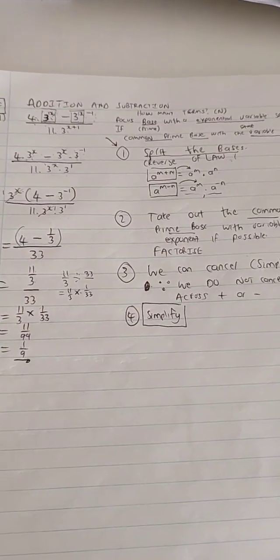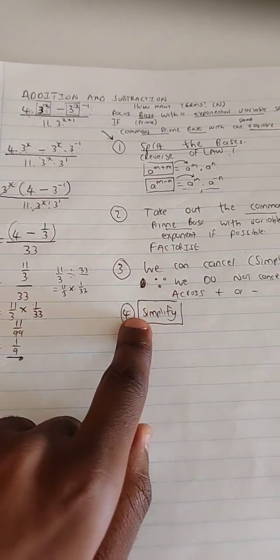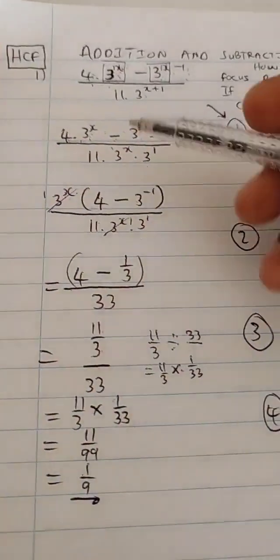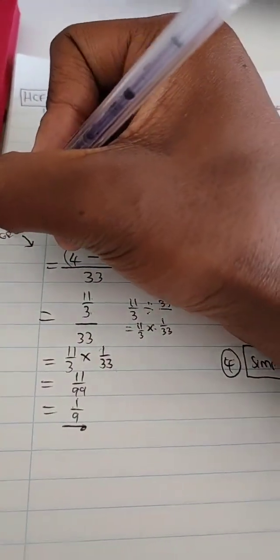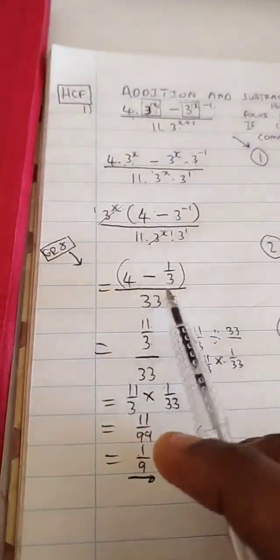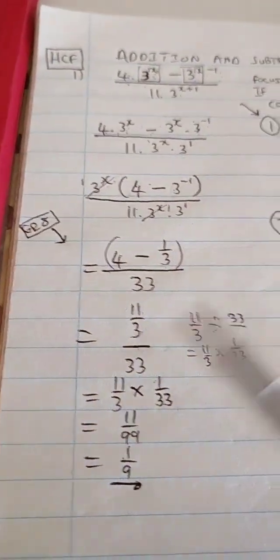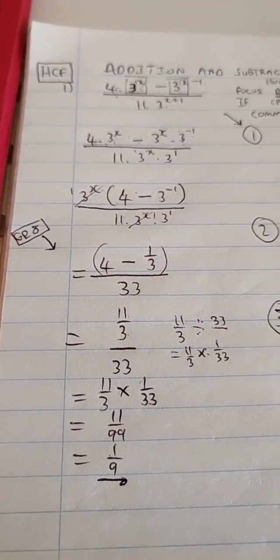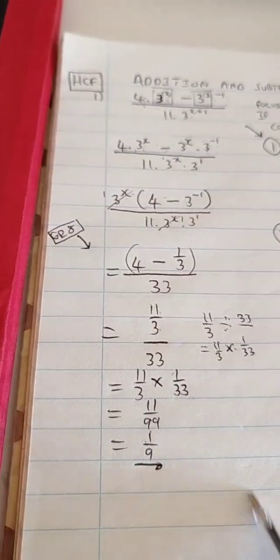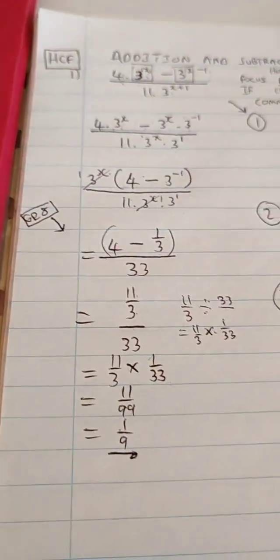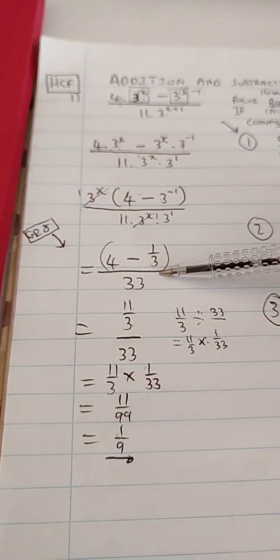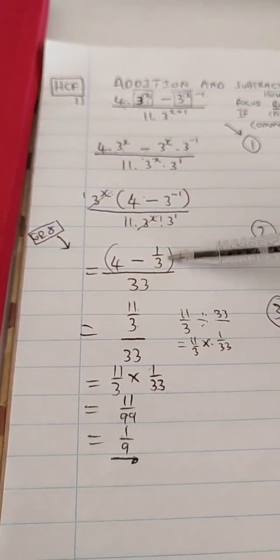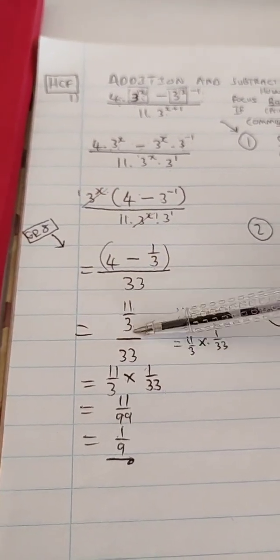The fourth stage, Mapule. You mean the simplification? Okay. So here, the stage that Mapule is saying I must repeat is actually grade 8. Me, I like saying these things because from here onwards, you are dealing with a grade 8 problem. So 4 minus 1 over 3. All right, what is that? What's 4 minus 1 over 3? It is 11 over 3.